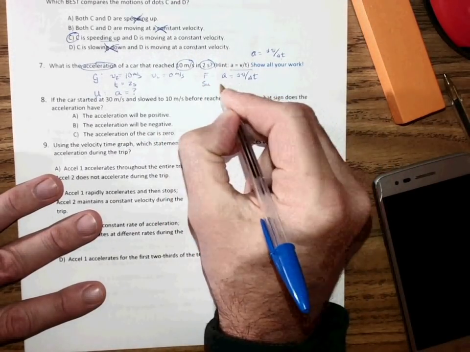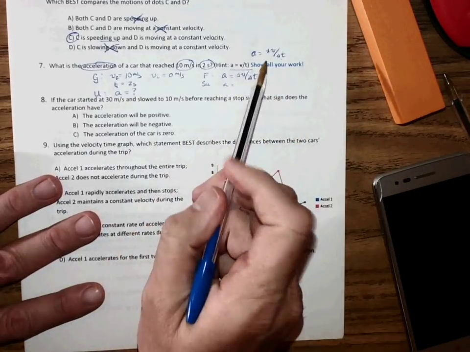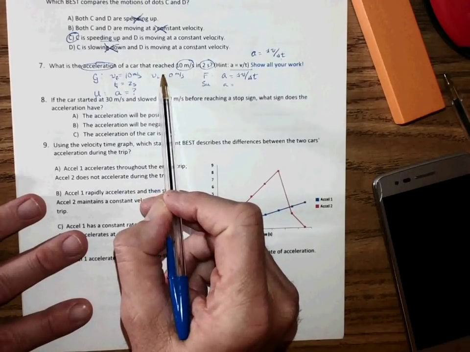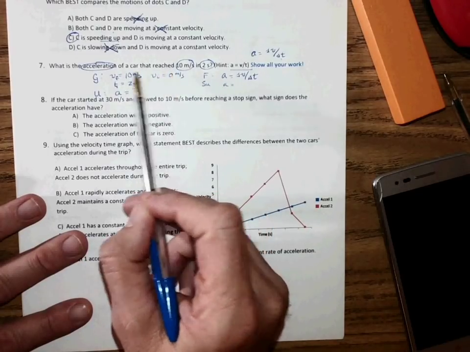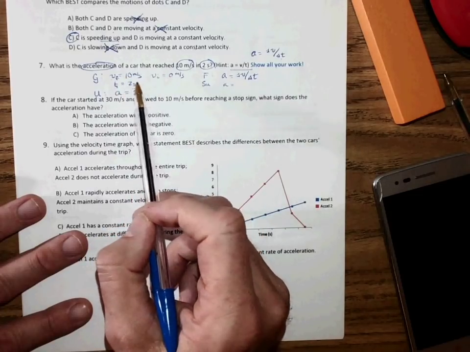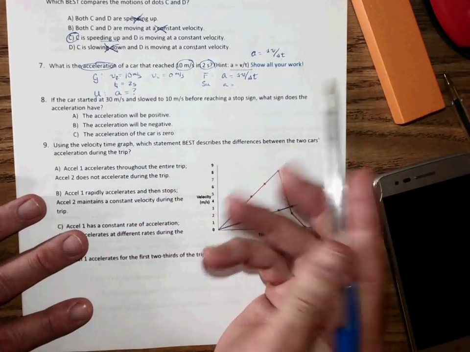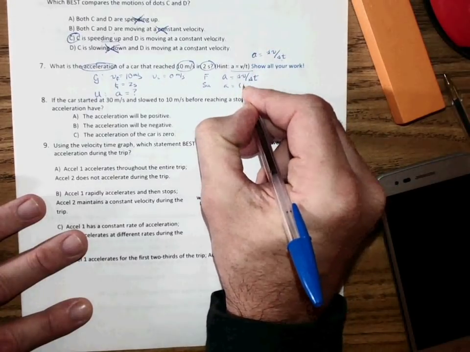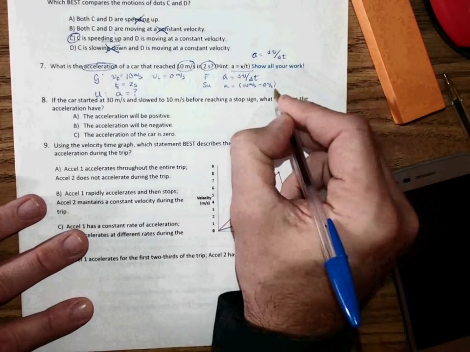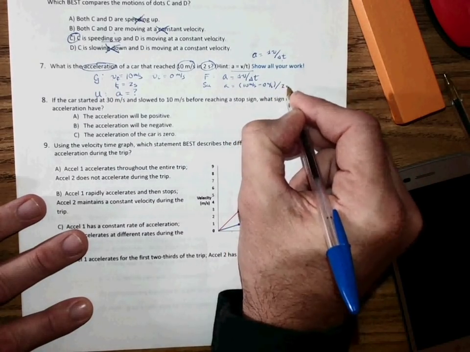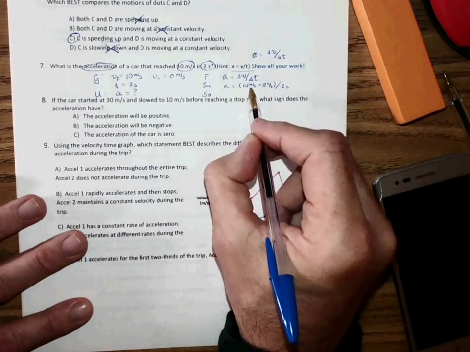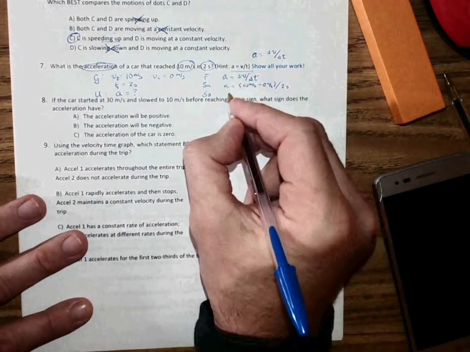So I substitute. Now here's where I want that final minus initial. It's always final minus initial, because if it went from 10 to 0, if it stopped, it would be 0 minus 10 and be a negative number. It's not going to be a negative number here. So he ended up going 10 and he started off at 0. So I'm going to end up with a positive acceleration. And that might be important on a test question. So solve. Well, 10 minus 0 is 10. 10 divided by 2 is 5.